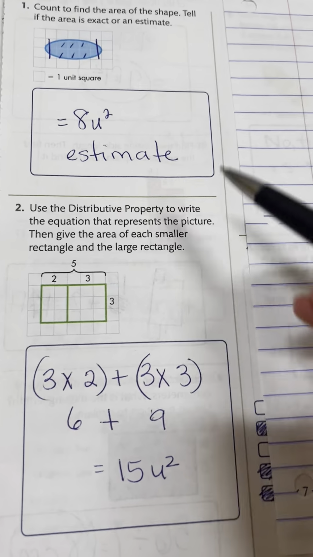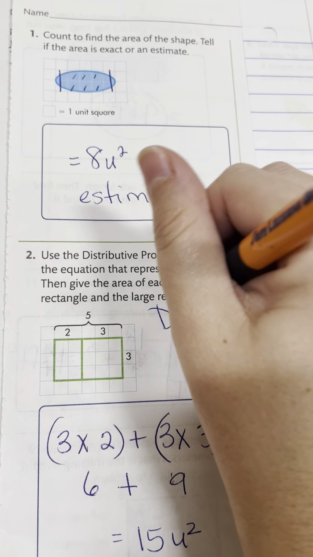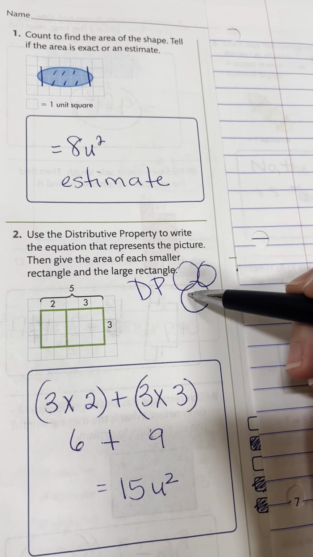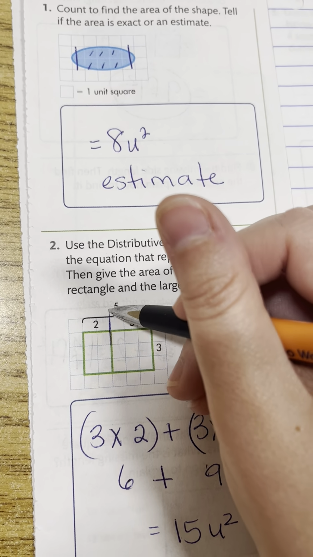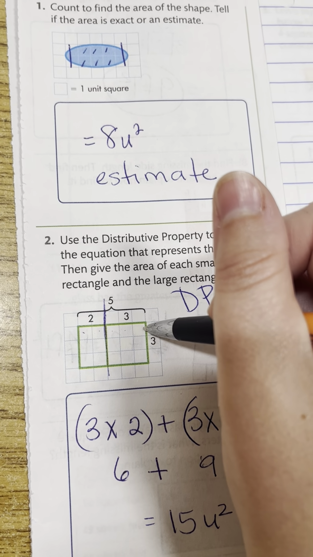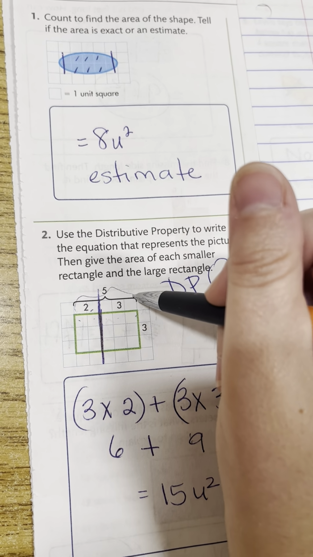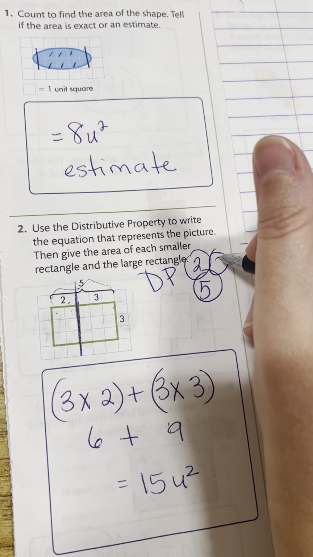Number 2 is about DP, so distributive property. DP is where you break it down. And when I taught it the first time, it was one mouse in the house like this. So the mouse is going to be the one where the line is splitting it up like this. So there was 1, 2, 3, 4, 5 units across, but they split it right here. So the 5, this, is split into 2 and 3.